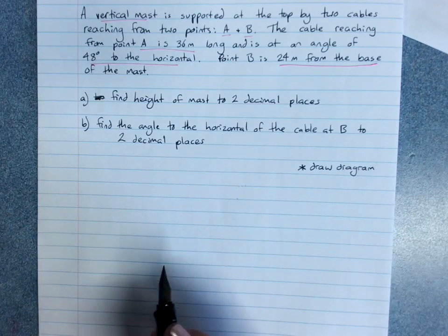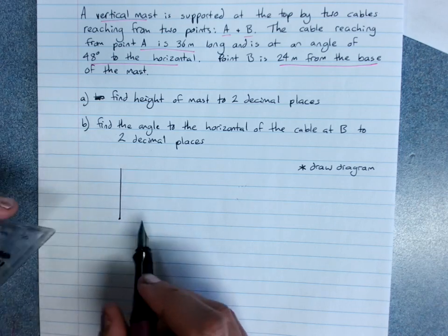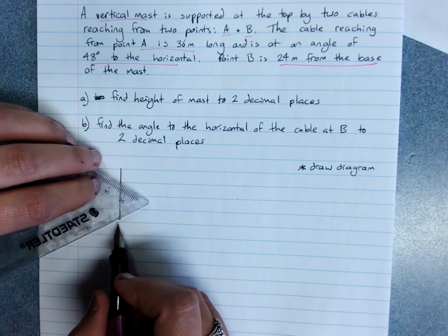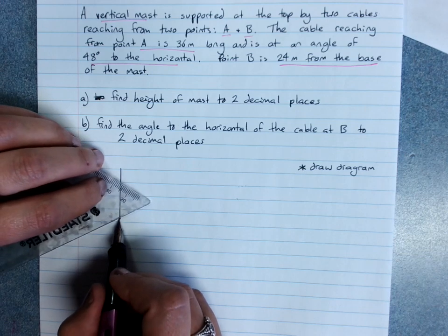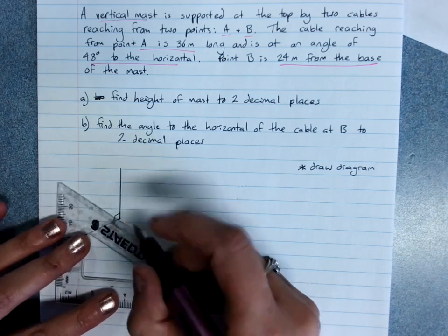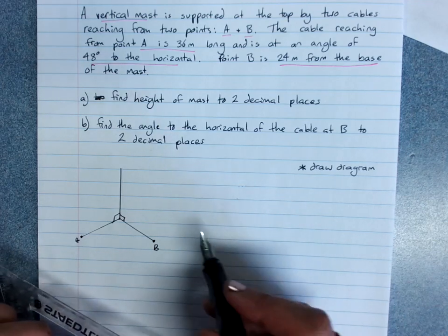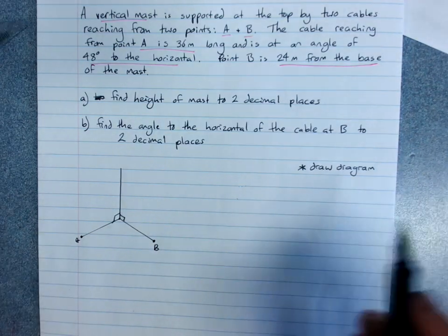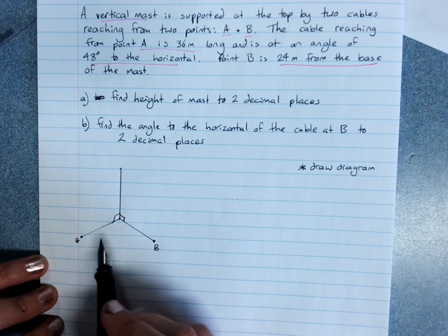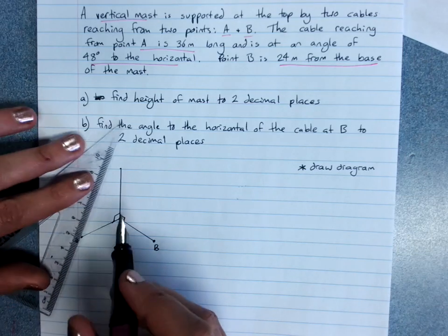First step, draw our diagram. A vertical mast, and up to you if you want to sort of represent in 3 dimensions or just go either side. We don't know they're opposite to each other, so we might be best off saying, well, look, that's a right angle there to point A, and that's a right angle there to point B. But if you weren't feeling confident with that, you could definitely draw them just on a straight line. And put in the information that we know. The cable reaching from point A is 36 meters long.